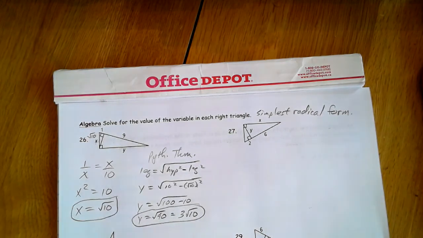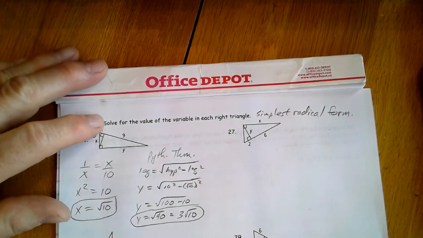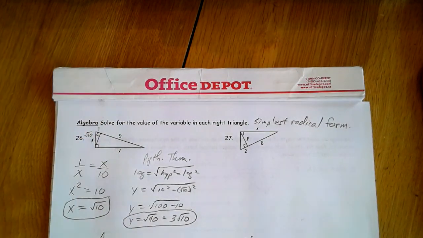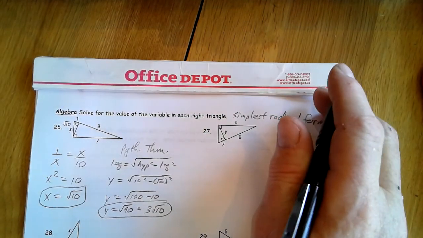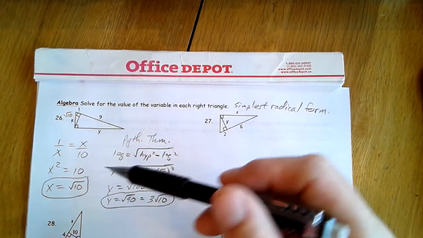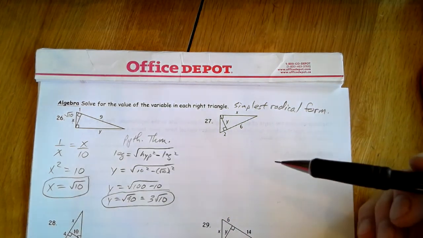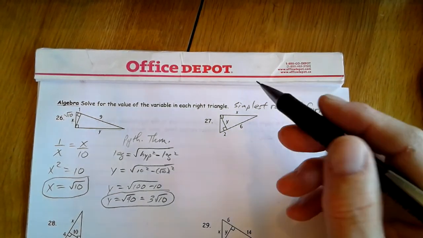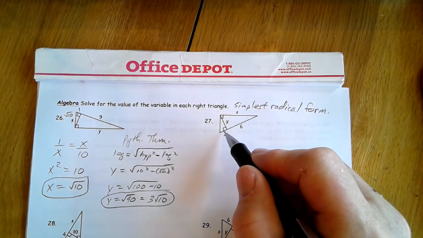How did I do that so fast? 9 times 10 is 90. 9 is a perfect square. Square root of 9 is 3. So what I want you to see is you don't always have to draw small, medium, and large triangles. Use what you know, okay?